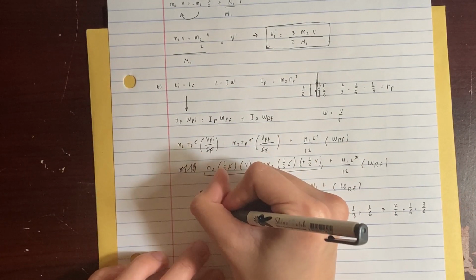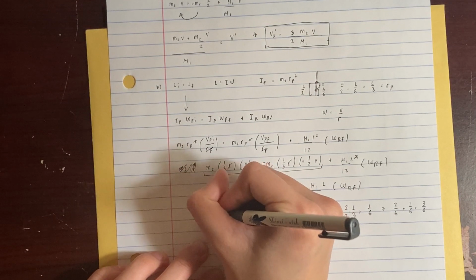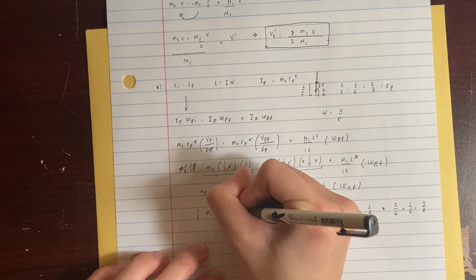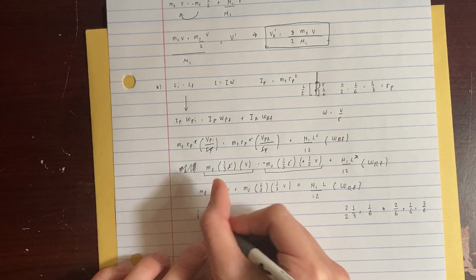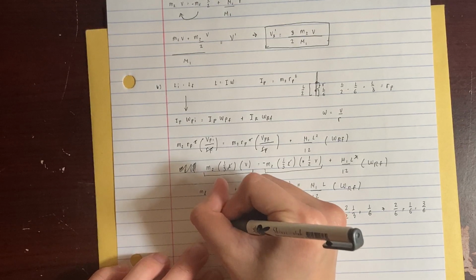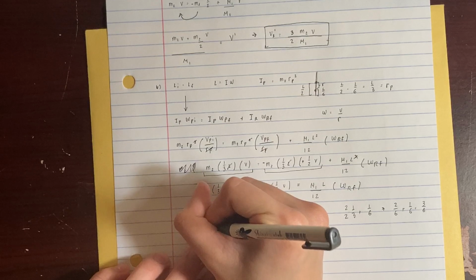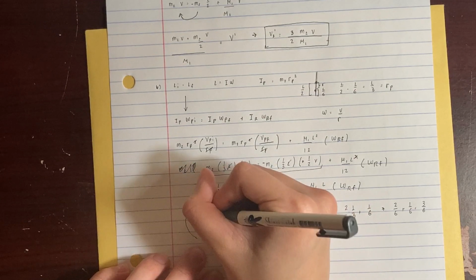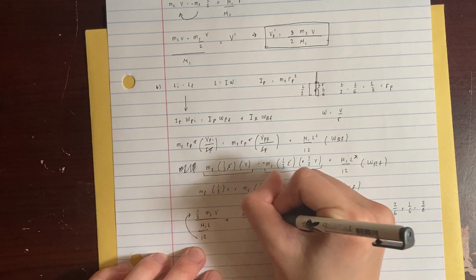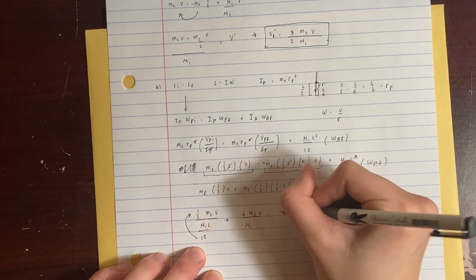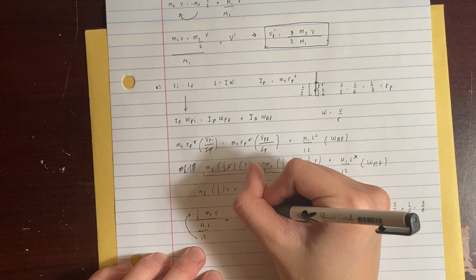So we have 3 over 6, which can be simplified to 1/2 M2V. And we're going to divide by M1L over 12 so we can get this alone. So we divide by M1L, and the 12 down here will come up to multiply to the top. So 12 times 1/2 gives you 6 M2V over M1. And that is our final angular velocity for the rod.